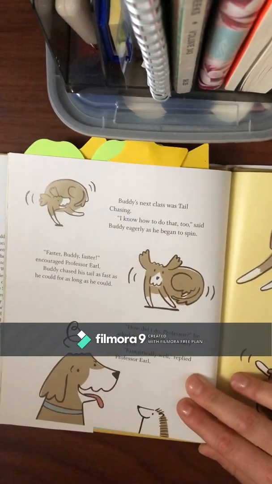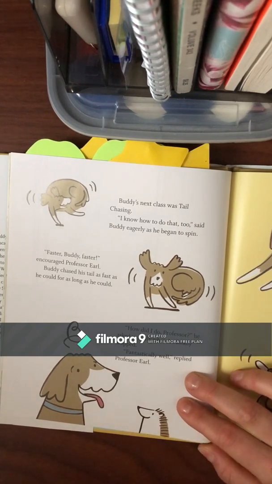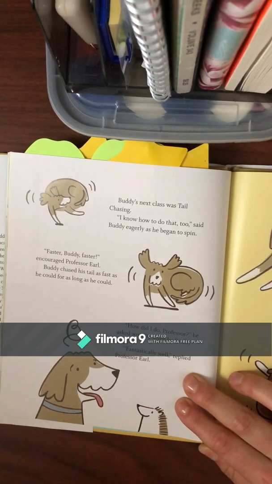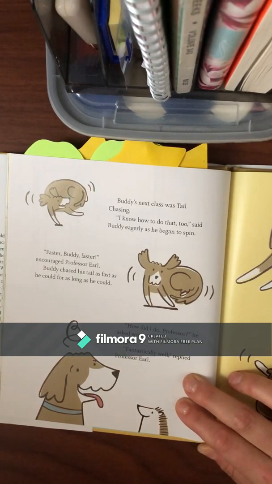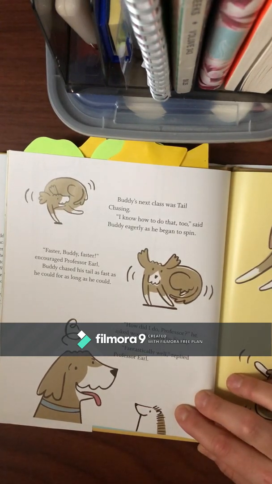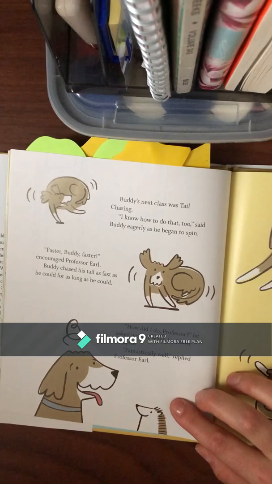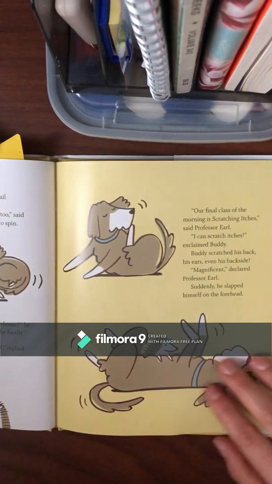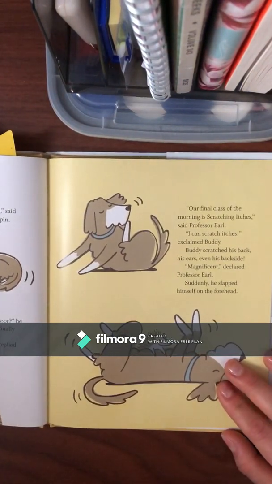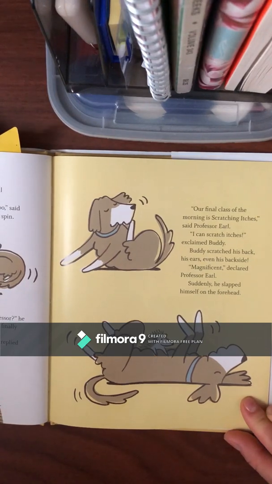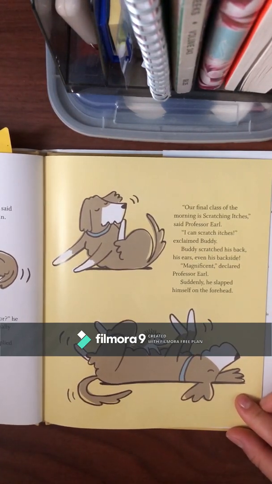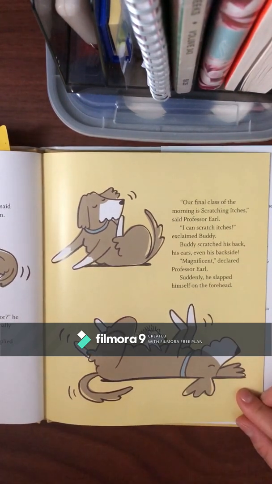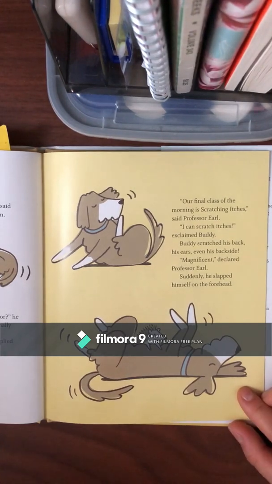Buddy's next class was tail chasing. "I know how to do that too," said Buddy eagerly as he began to spin. "Faster, Buddy, faster," encouraged Professor Earl. Buddy chased his tail as fast as he could for as long as he could. "How did I do, Professor?" he asked woozily when he finally stopped. "Fantastically well," replied Professor Earl. "Our final class of the morning is scratching itches," said Professor Earl. "I can scratch itches!" exclaimed Buddy. Buddy scratched his back, his ears, and even his backside. "Magnificent," declared Professor Earl. Suddenly, he slapped himself on the forehead.